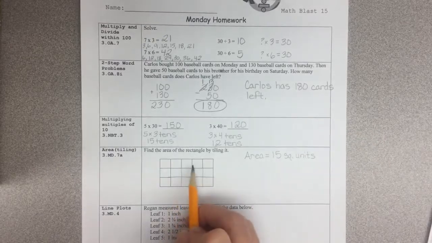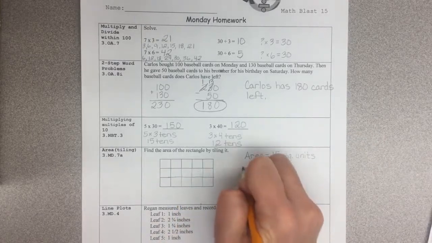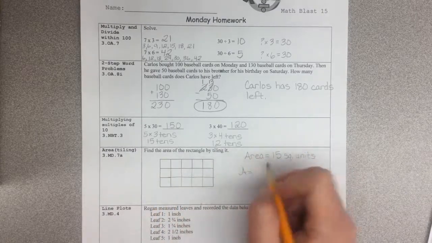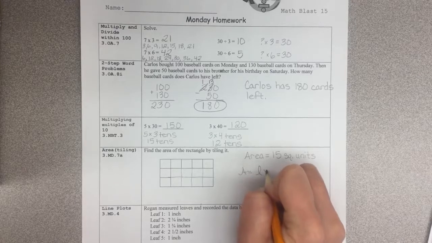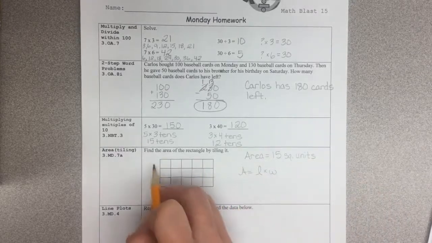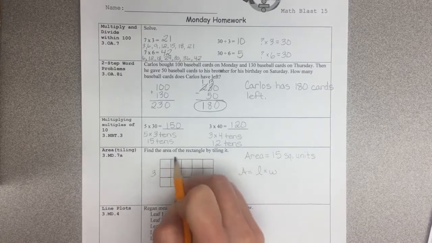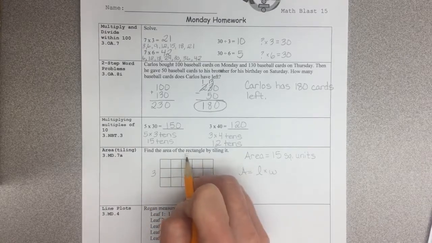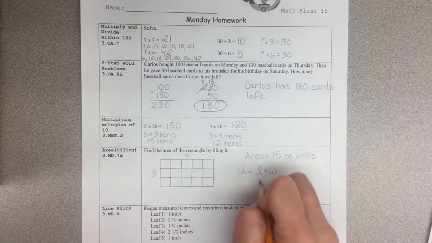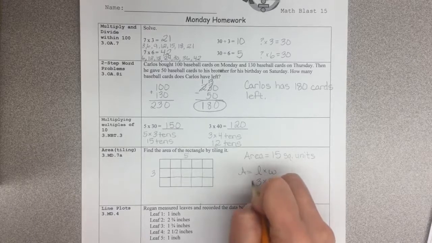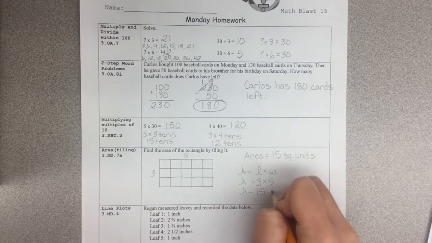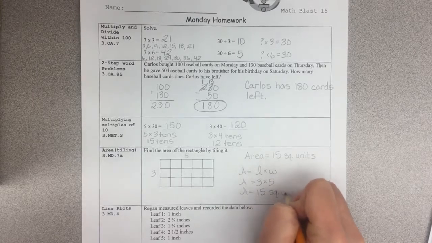I can also solve that by realizing that area can be determined by multiplying the length. For rectangles, we multiply the length times the width. And so here I have rows, there are 3 rows, and here I have my columns, there are 5 columns. And so 3 groups of 5, or 3 times 5, would give me 15. Again, since we're talking about area, we want to make sure we call these square units.